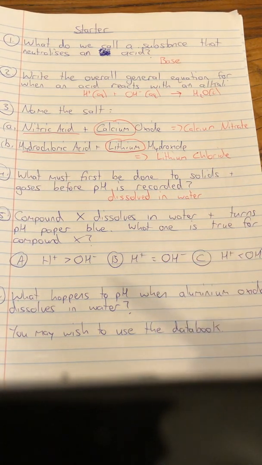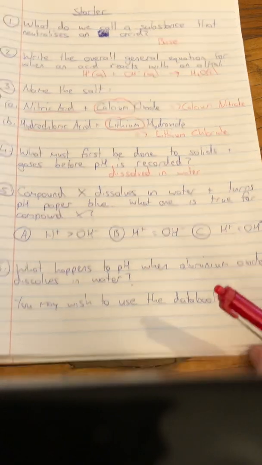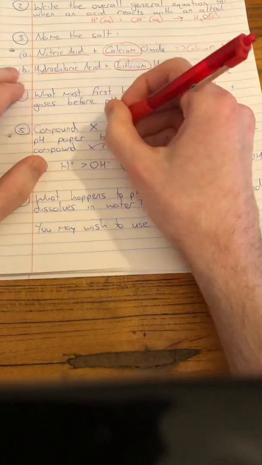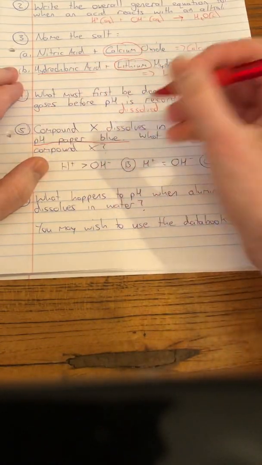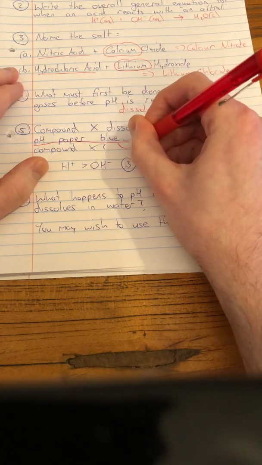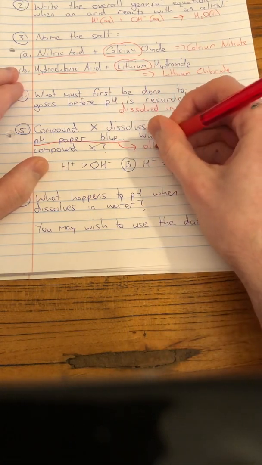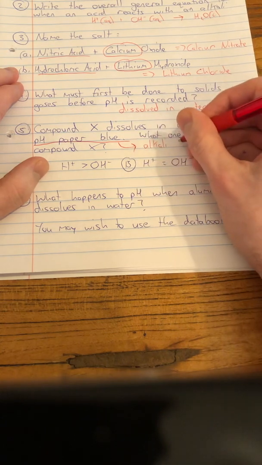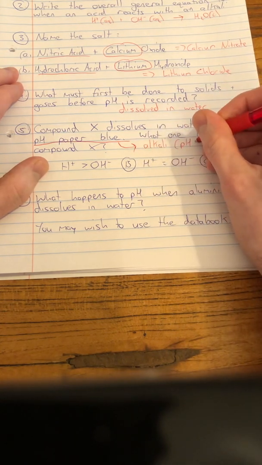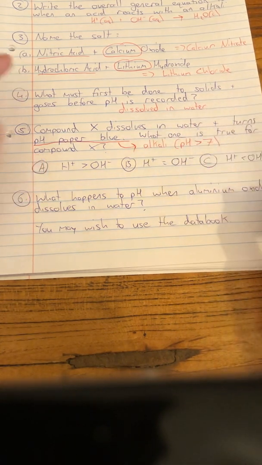Question 5, compound X dissolves in water and turns pH paper blue. Which one is true for compound X? Now, this bit here, if we are turning pH paper blue, that tells us it has to be an alkali. So it's a pH greater than 7.